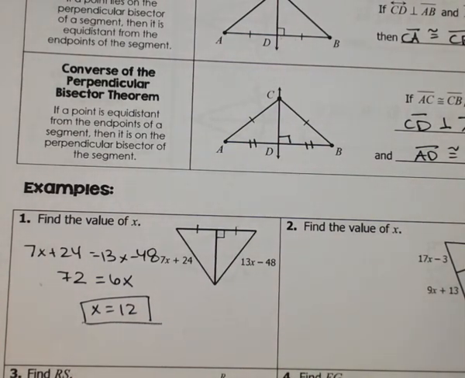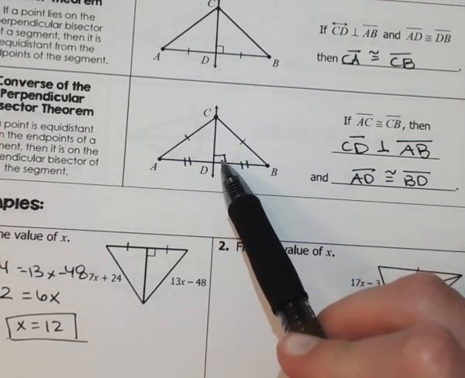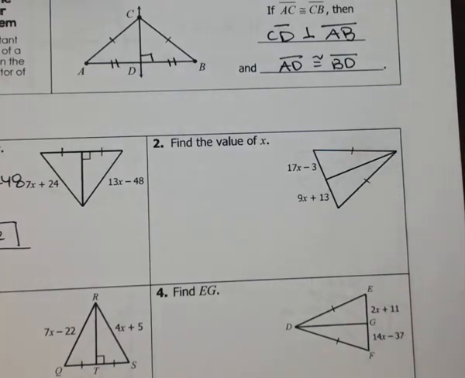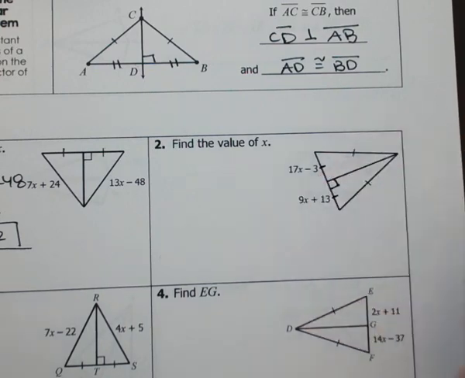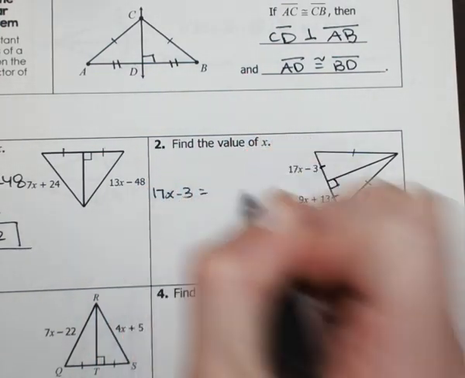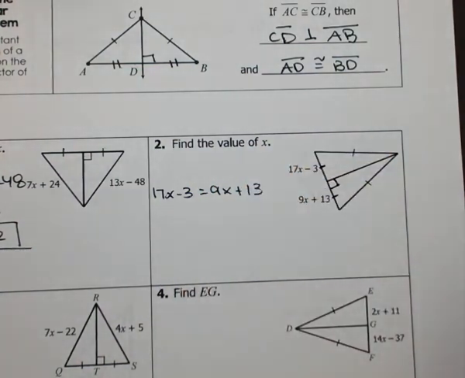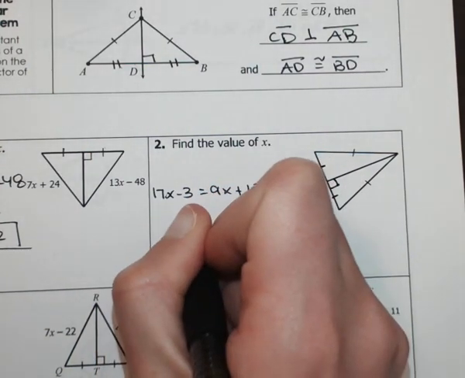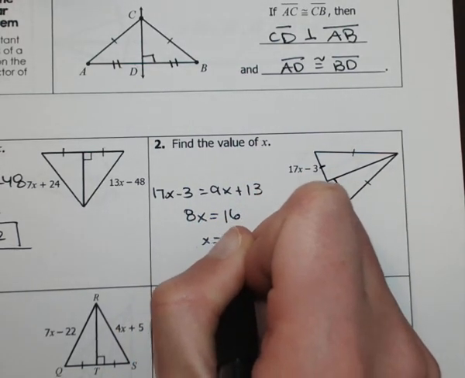All right, moving right along, number two. And this is the second theorem at the top of your paper. So it's saying if the sides are congruent, then we know it forms a 90-degree angle, and then the base is split in half. So number two is showing us that the sides are congruent. So we know that we have a 90-degree angle here, and the base is split in half. So the 17x minus 3 is equal to 9x plus 13. So I'll go ahead and add over my 3 and subtract over my 9x, and divide by 8 so that x equals positive 2.